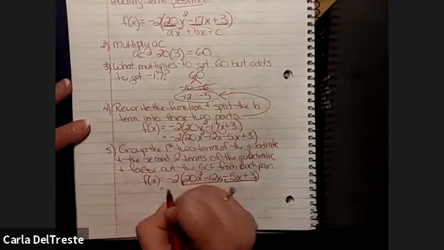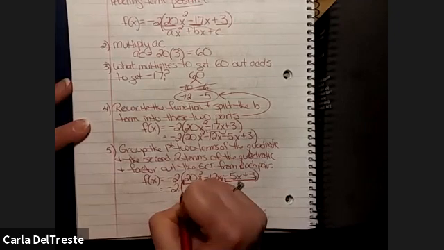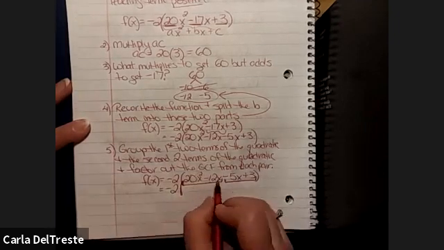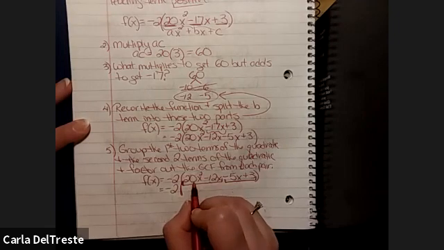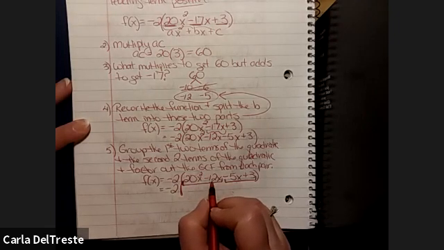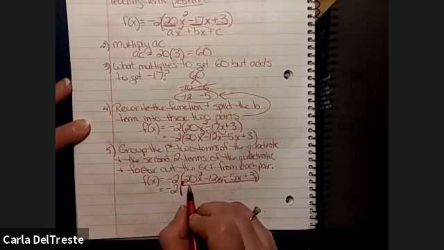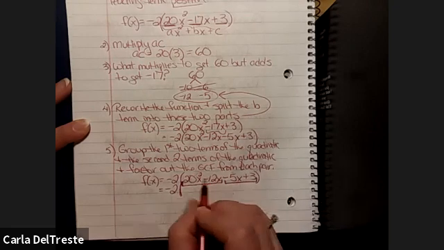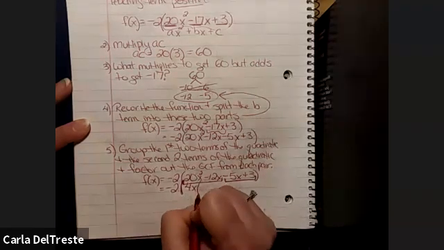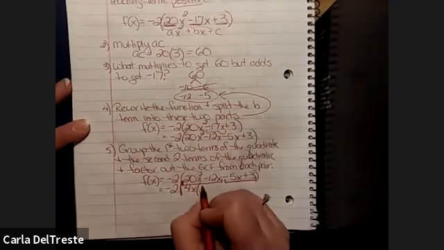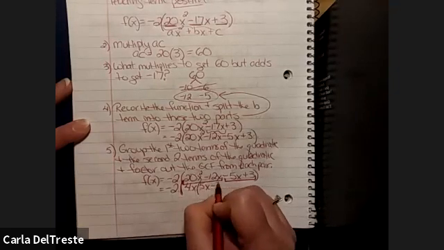So this is going to be negative 2. If I factor out a GCF, what goes into 20x squared minus 12x? They're both divisible by 4x. So I'm going to take 4x out of each one, and that's going to leave me with 5x minus 3.